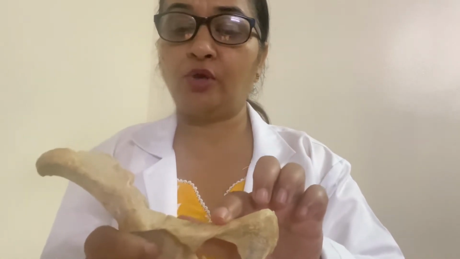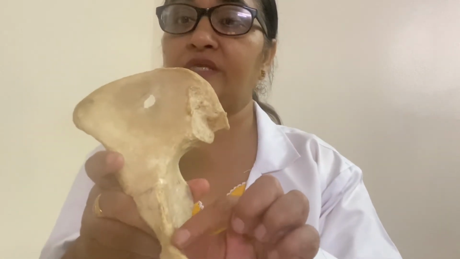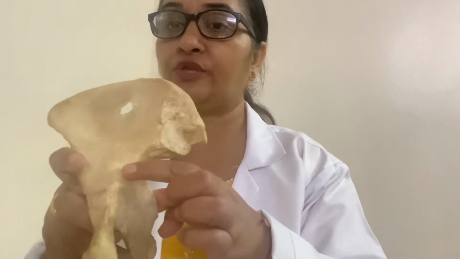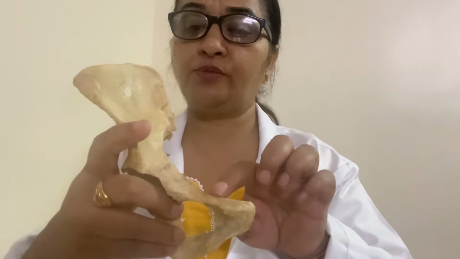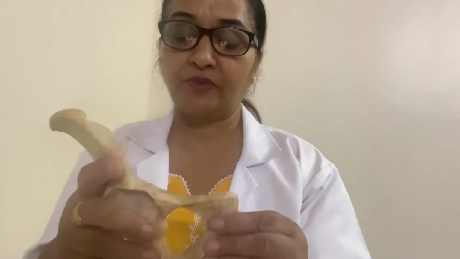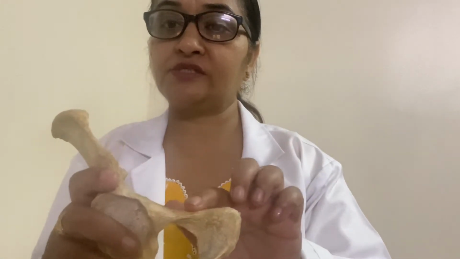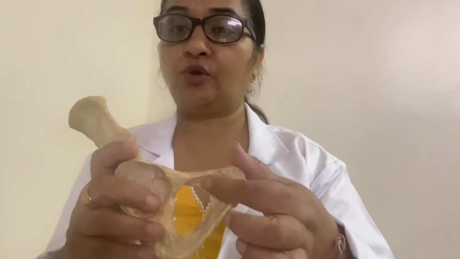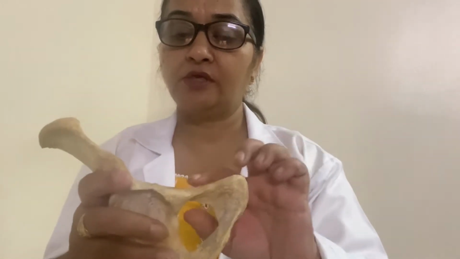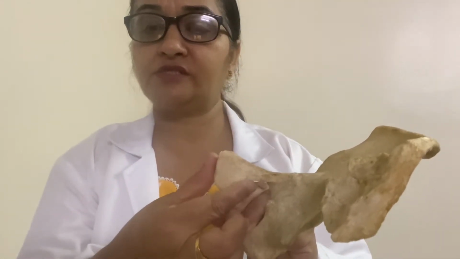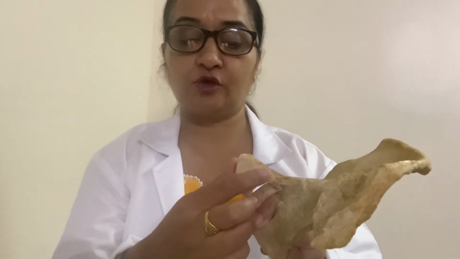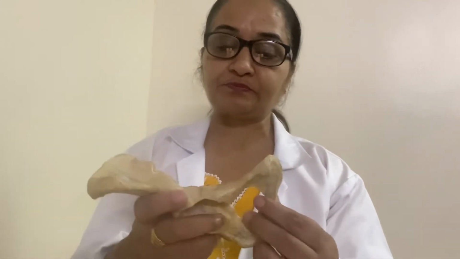This is the superior border or pecten pubis, which continues with the medial border of the ilium. So this is the pecten pubis or pectineal line. Between the pecten pubis and the anterior border or obturator crest is the pectineal surface. Between the obturator crest and the inferior border is the obturator surface. Between the pecten pubis or superior border and the inferior border is the pelvic surface of the superior ramus.